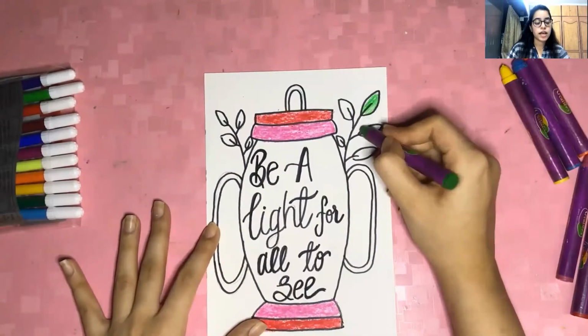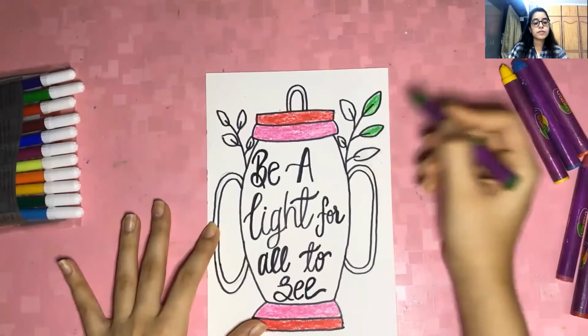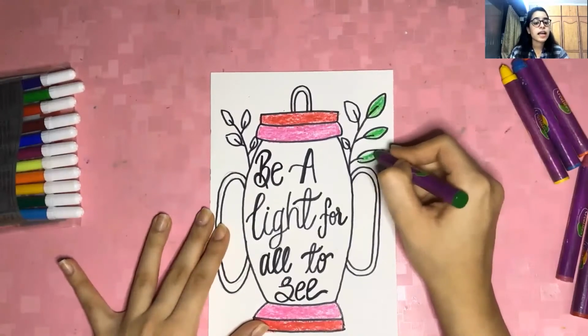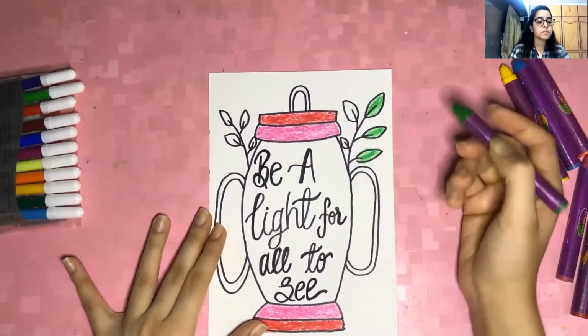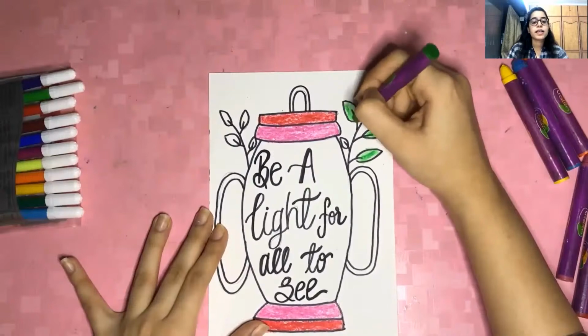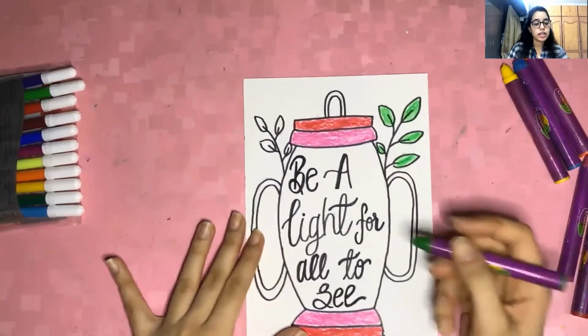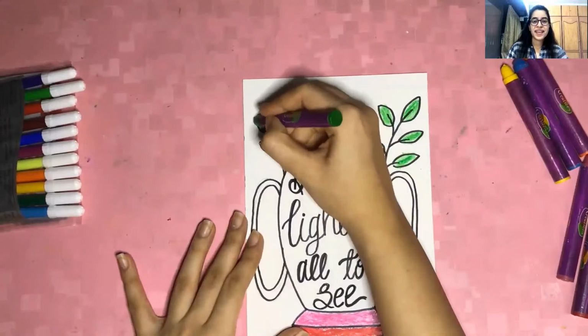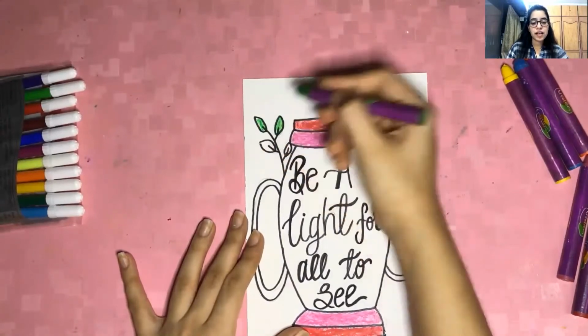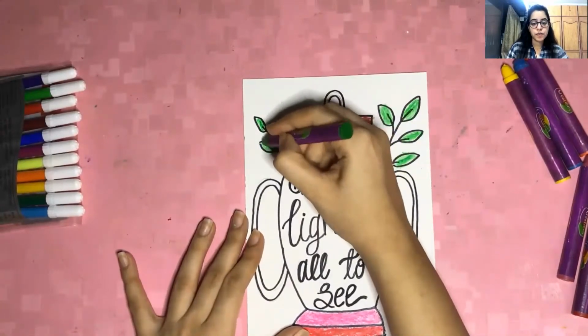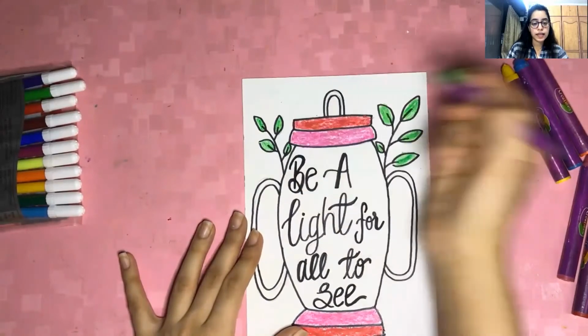I'm going to quickly go ahead and add color to the side leaves, the side details that I've provided here. I'm going to quickly add a bright light green shade to the leaves. Just adding some color to the leaves before we move a step ahead.